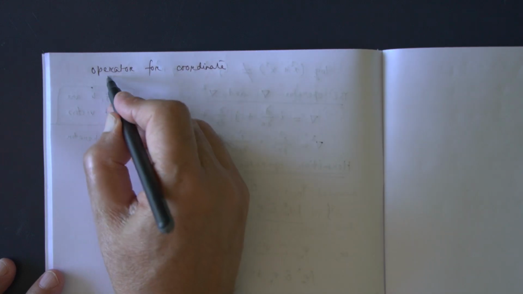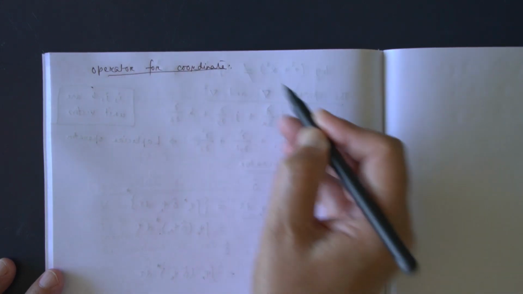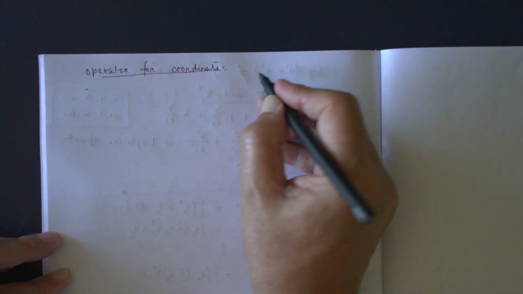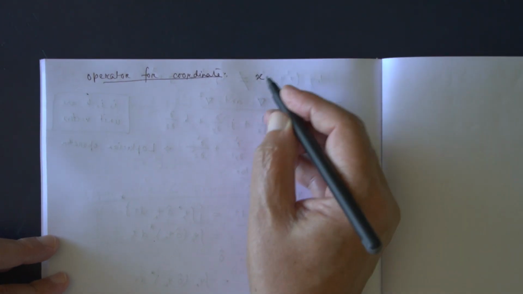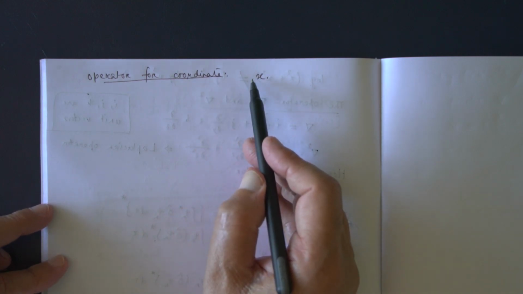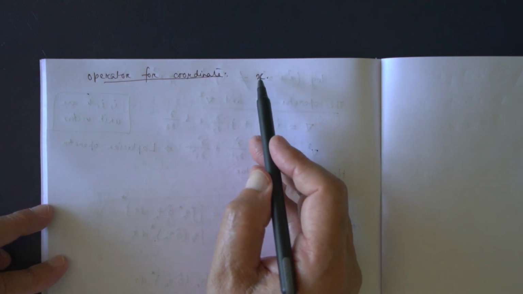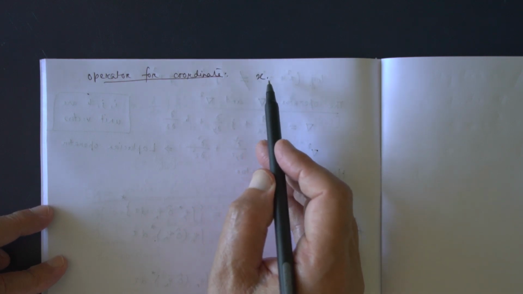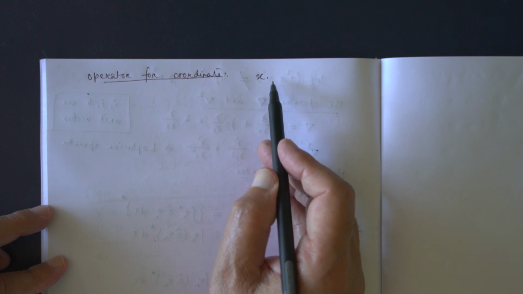Suppose we want to talk about the x coordinate. What is the operator for the x coordinate? Multiplication by x. What is the operator for the y coordinate? Multiplication by y.